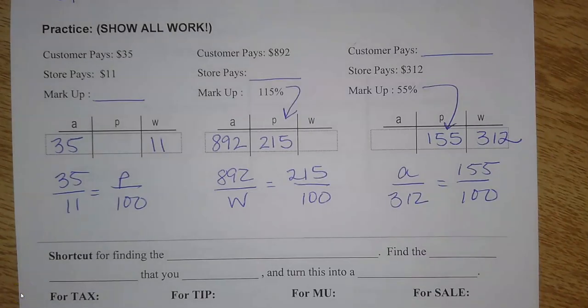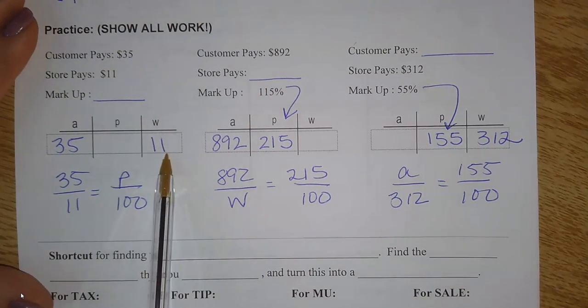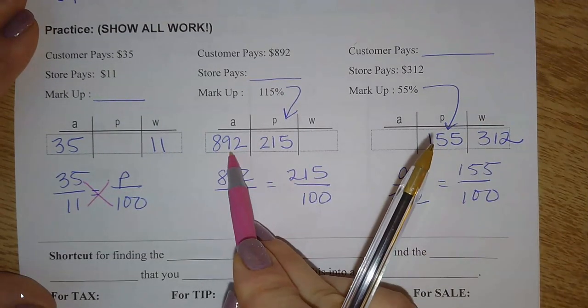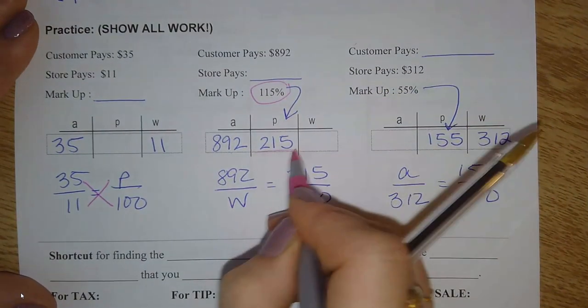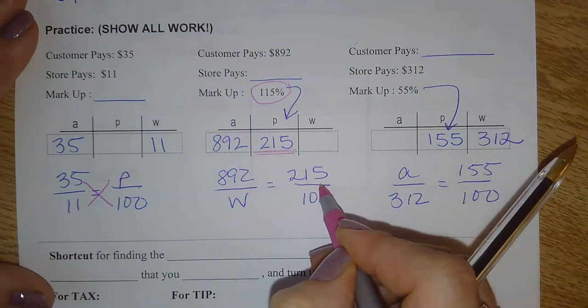Okay, I don't have the answers written down yet, but I showed my work and I want to make sure that you have this much correct so far, right? So I put in customer, put in store, and set it up. I'm going to cross multiply for P. Put in customer. Here, the markup was 115%, so I need to put in 215%. That's how much the customer is paying for.